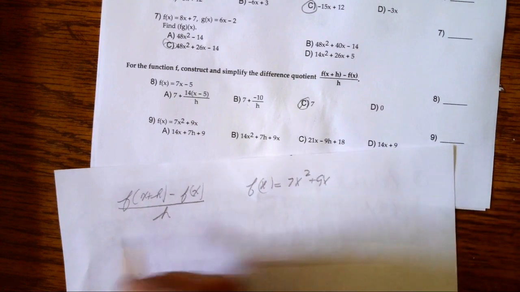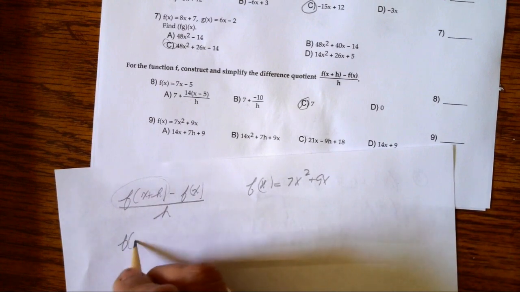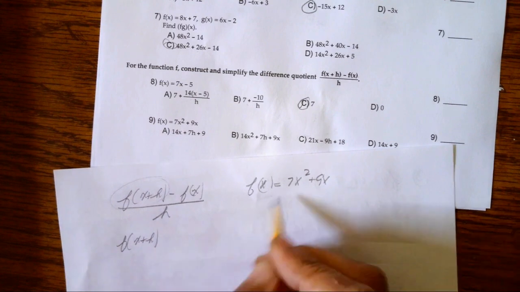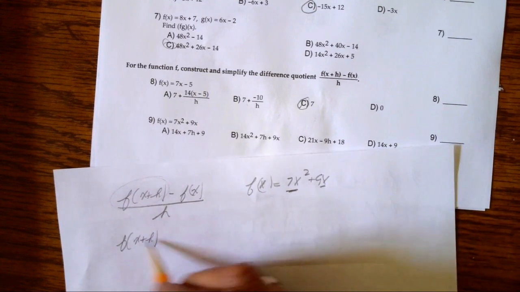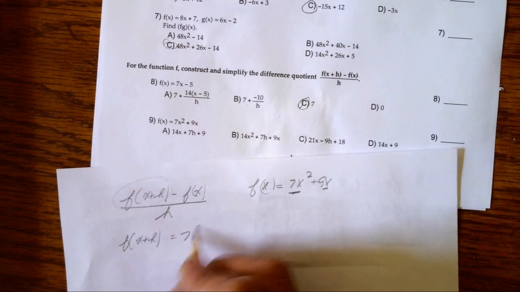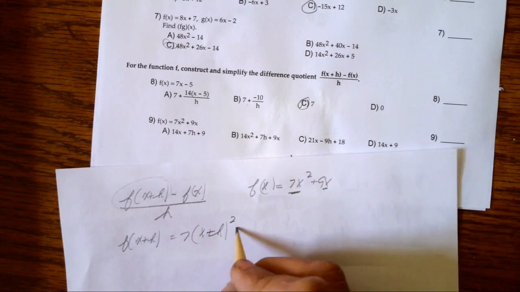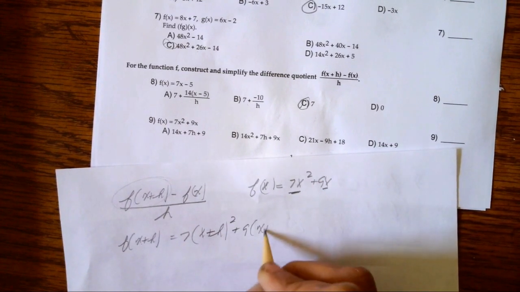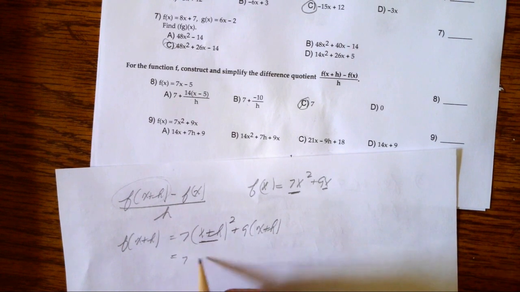So what I need to do first is find f of x plus h. In the function, wherever I see x, I'm going to substitute x plus h. So this is going to be 7 times x plus h, but I've got to square it, plus 9 times x plus h. Now I tell you, have this in your notes, how you FOIL that out.